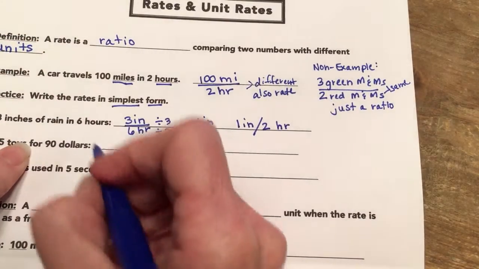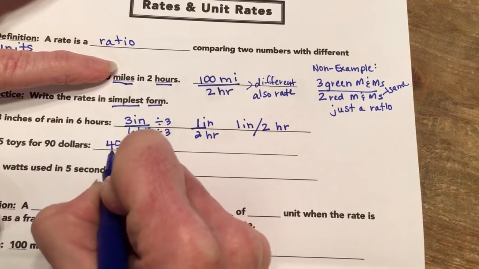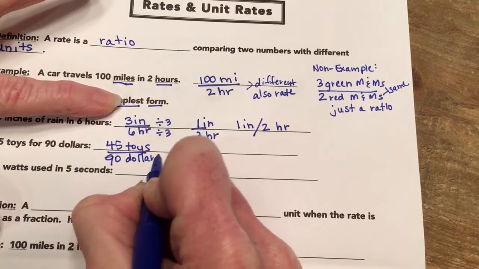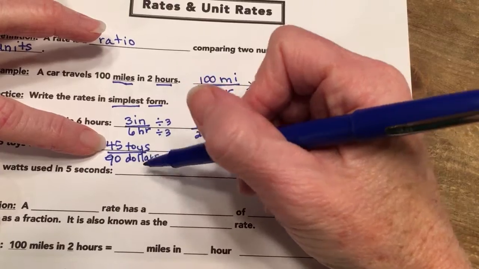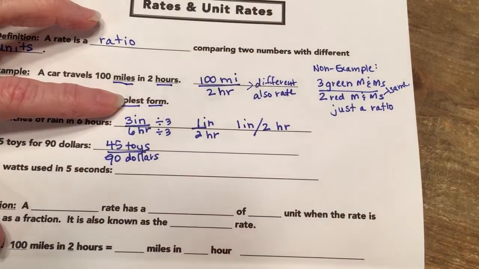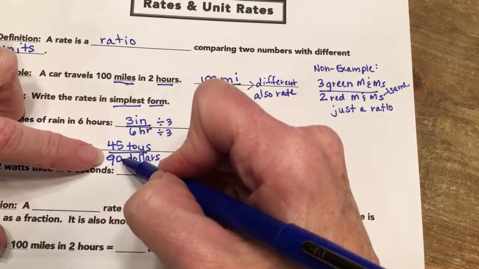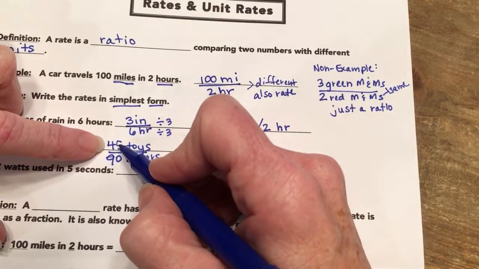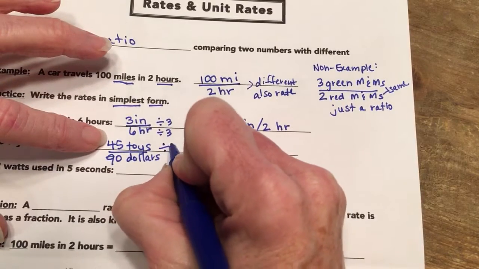In the second example, I'm going to compare 45 toys to $90. Notice these are both rates: inches and hours, toys and dollars, because they're different. If I simplify this, I'm trying to figure out what number I can divide into both of these numbers. One ends in a 5 and the other in a 0, so they're both divisible by 5. But I know that 45 will divide into 90, so they're actually both divisible by 45.